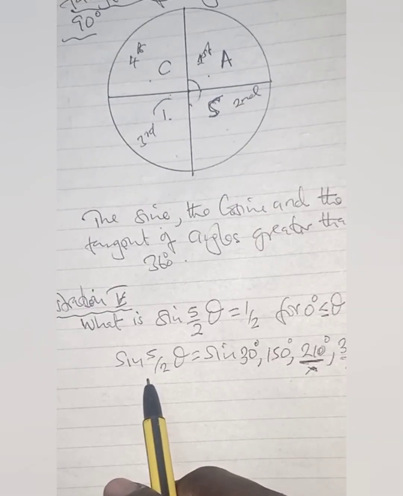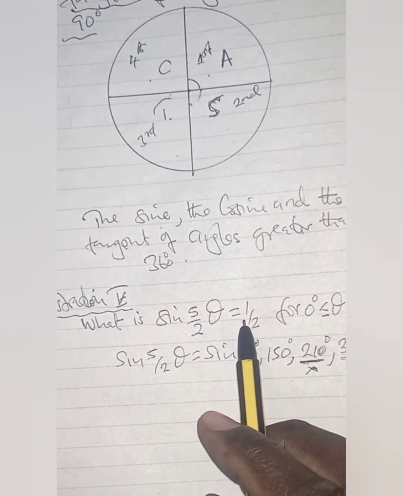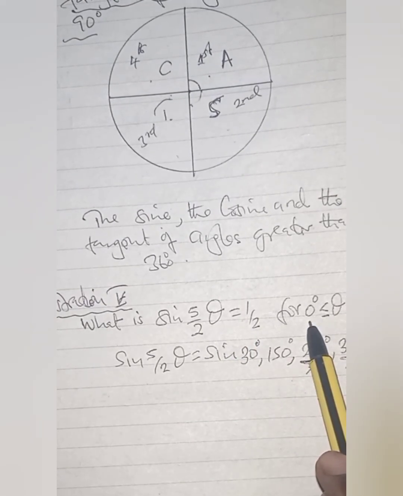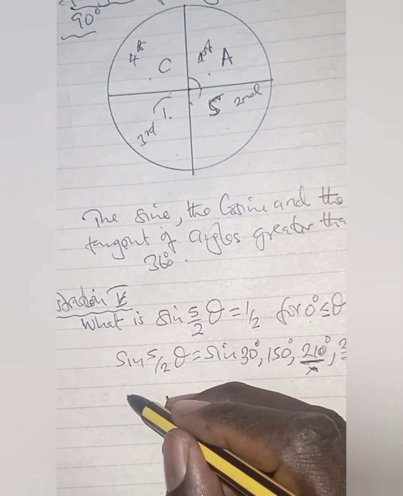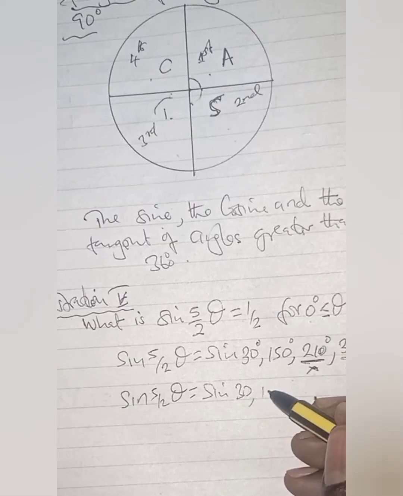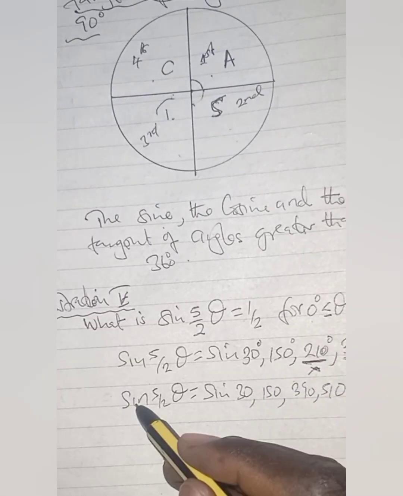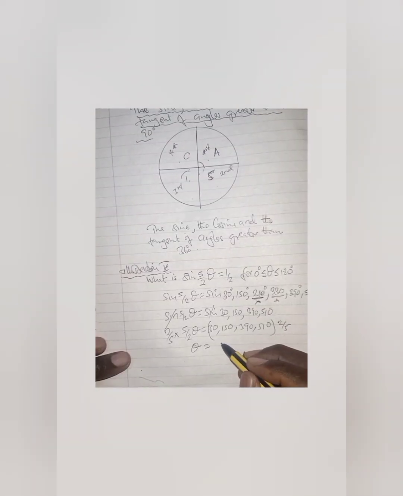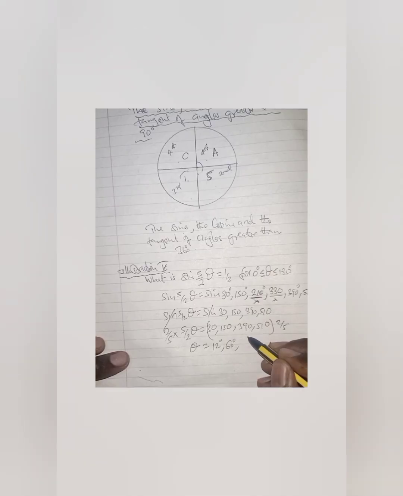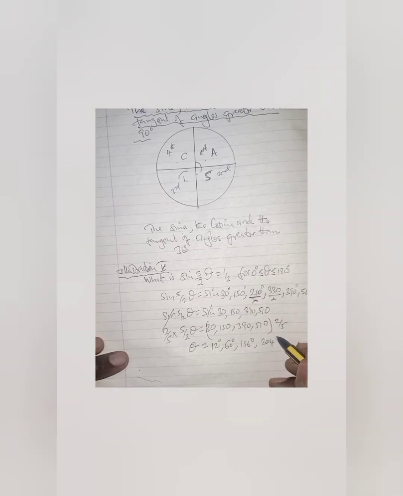So those are the values for sine 5 over 2 theta is equal to a half. We can make as many revolutions as we want, but we have been limited: theta should be between 0 and 180. Now let's calculate and see. So we have sine 5 over 2 theta is equal to sine 30 or sine 150 or sine 390 or sine 510. Now do the sums, so we get 30 multiplied by 2 over 5 is 12 degrees, 150 by this is 60 degrees, 390 by this is 156 degrees, and 510 by this is 204 degrees. But we have been limited.